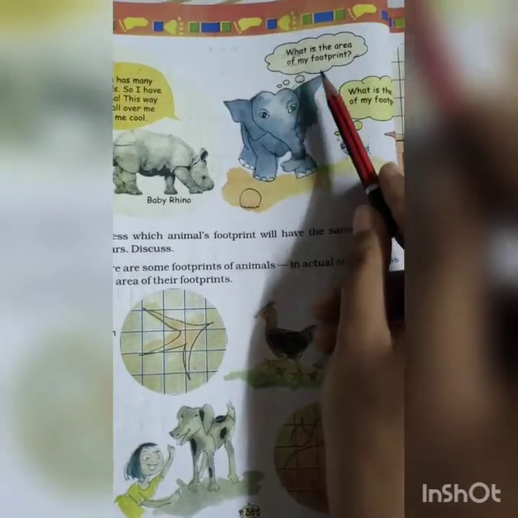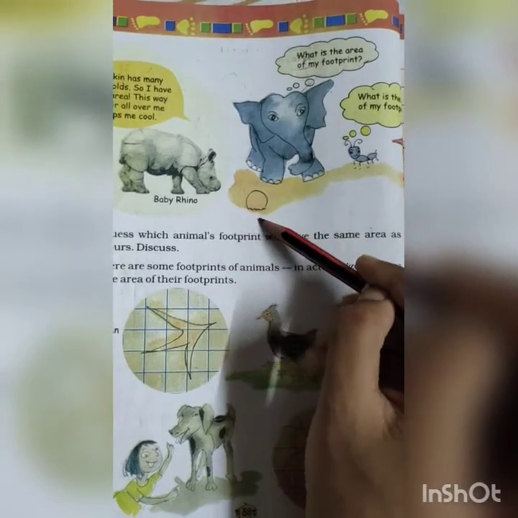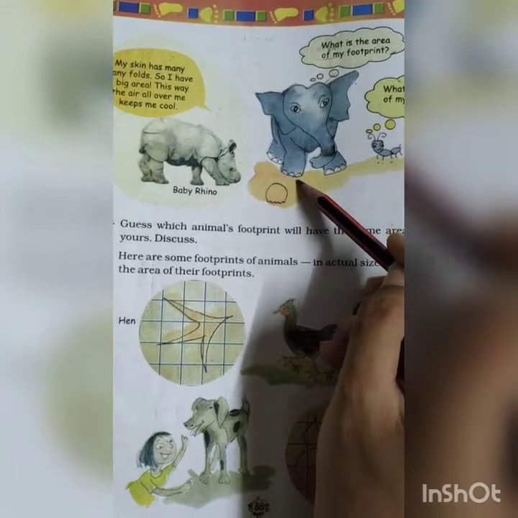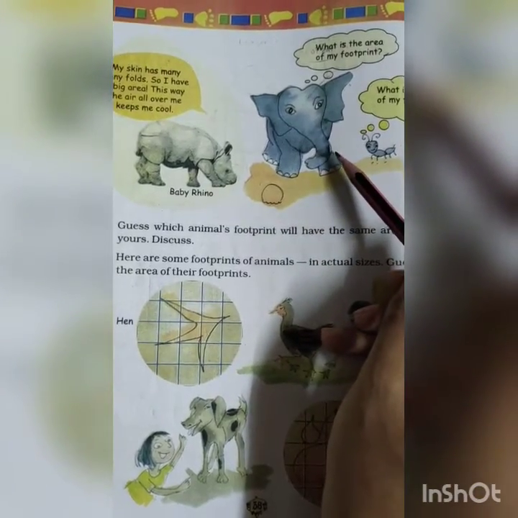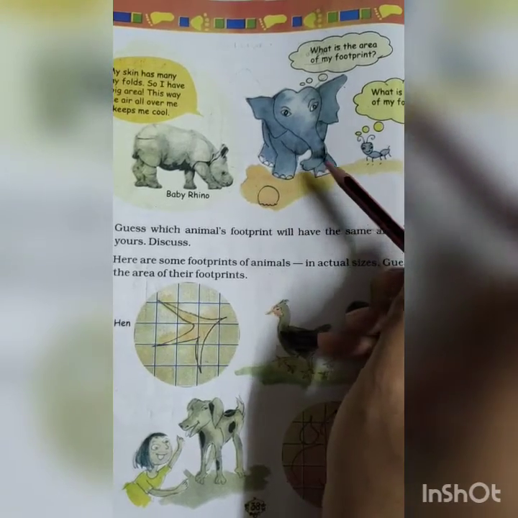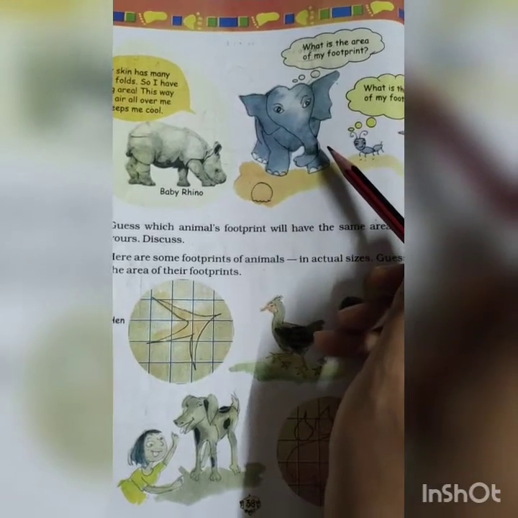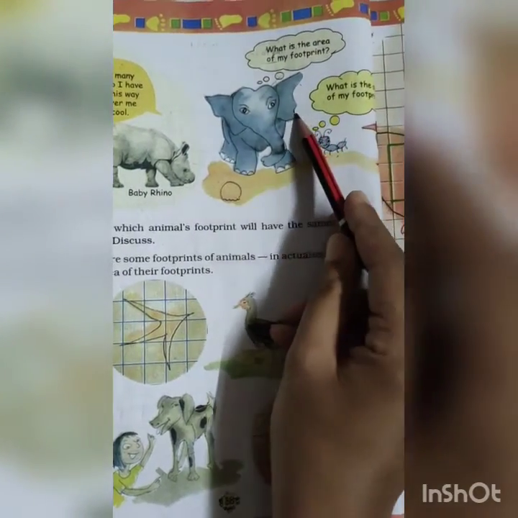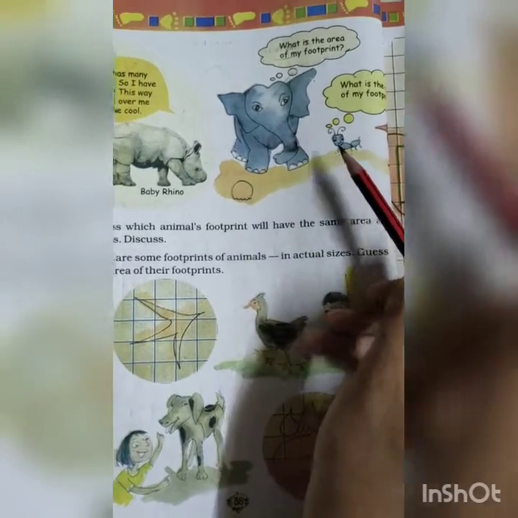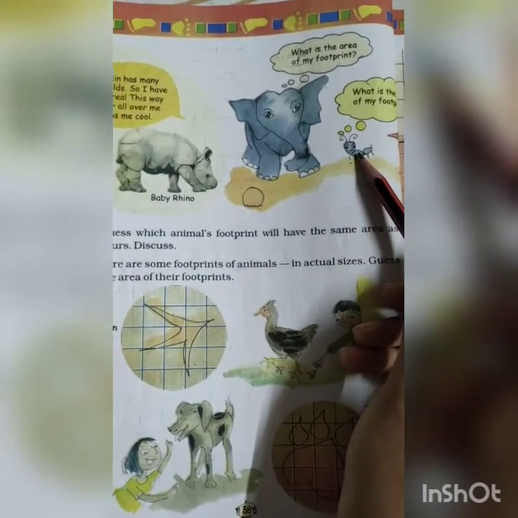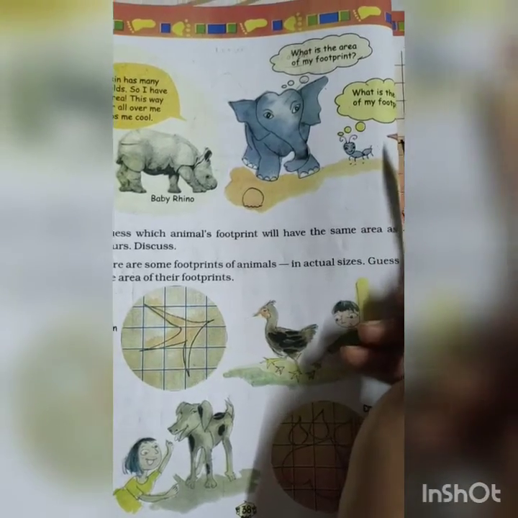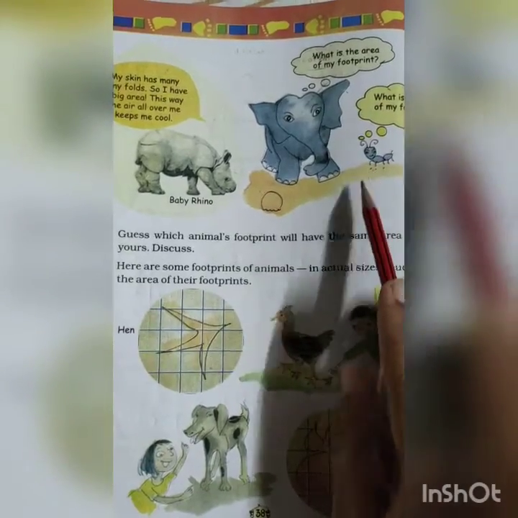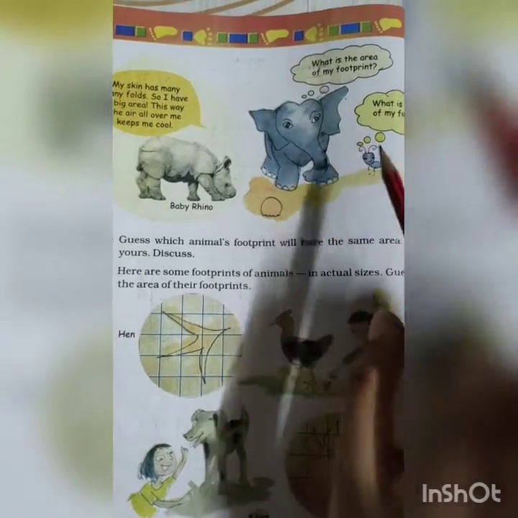Now what is the area of my footprint? So we know that an elephant leg is quite bigger than the rest of the animals, so its footprint is quite bigger compared to the other animals. Now what is the area of my footprint? Now ant is there, so ant we can hardly see, right? We are not even able to see the footprints of ant. So it is much smaller compared to the rest of the animals.